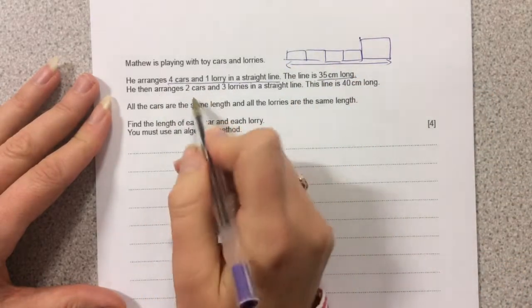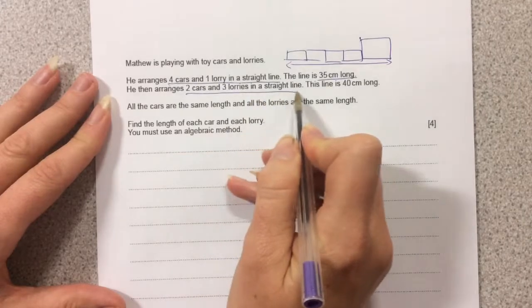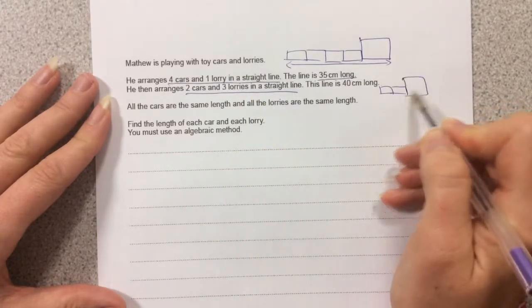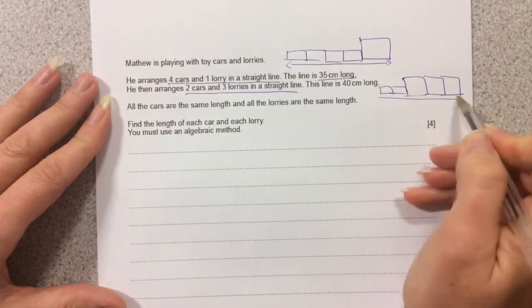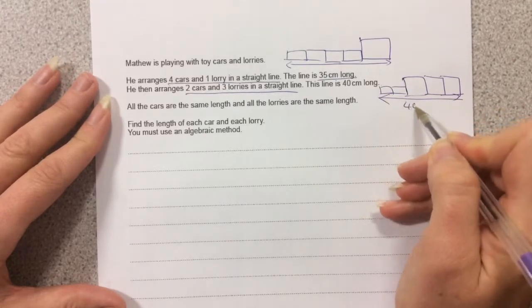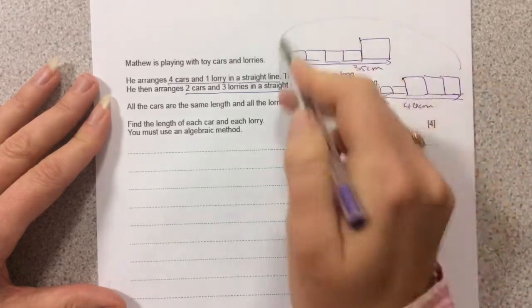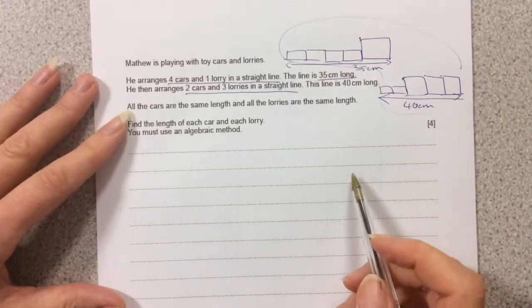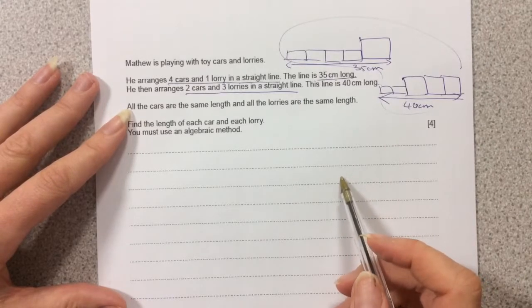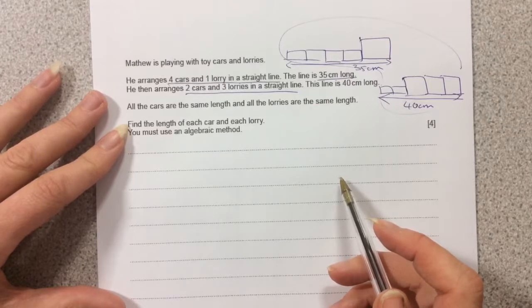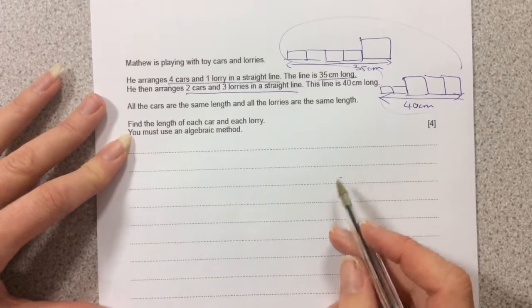He then arranges 2 cars and 3 lorries in a straight line. So 2 cars and 3 lorries, get the idea? And that comes to 40 centimetres long. And that was 35. Okay, obviously these are not drawn to scale. It says all the cars are the same length and all the lorries are the same length. Find the length of each car and each lorry. You must use an algebraic method.